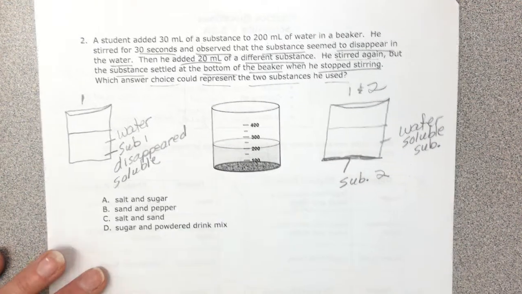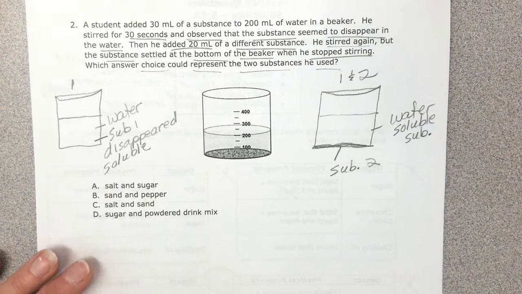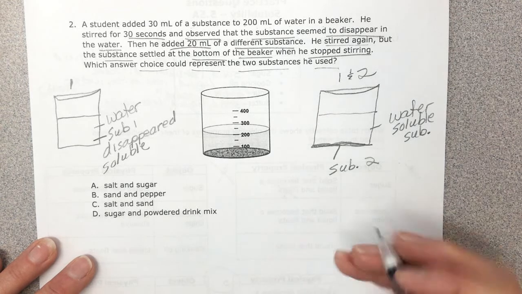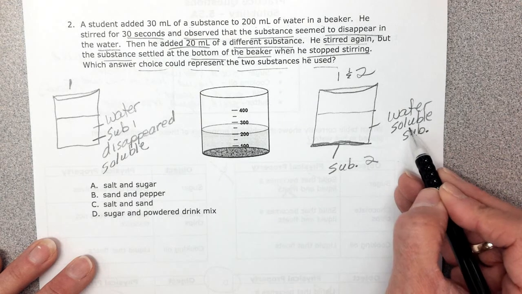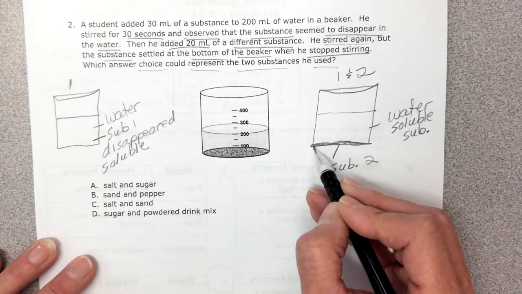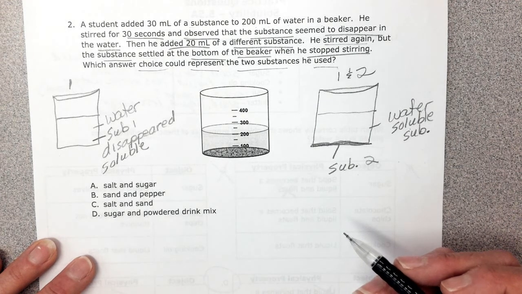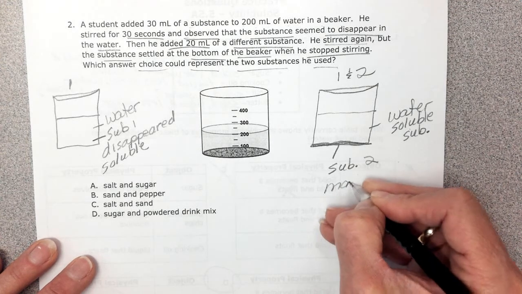If this one settled at the bottom, Bryce, what do we know about substance 2? What could we say? Substance 2 would... We know substance 1 is soluble because we no longer saw it. It dissolved. What do we know about substance 2? It settled down here at the bottom of the beaker. What do we know? It's more dense than water. It's more dense. Excellent. It's more dense.